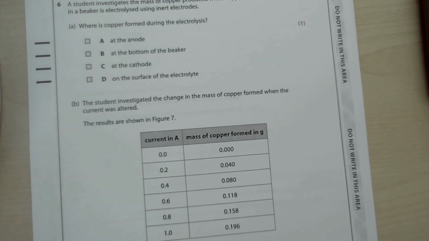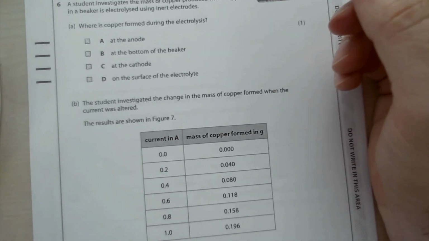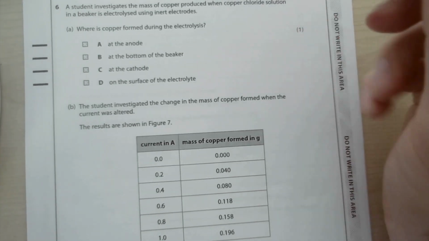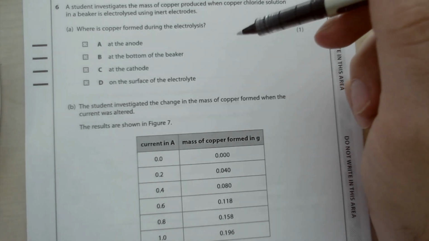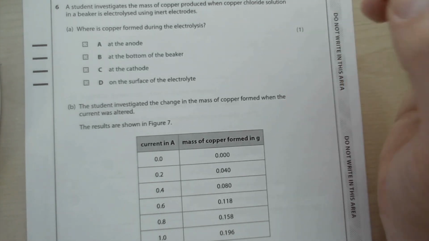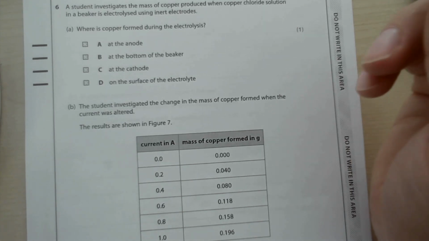Question 5, sorry. Question 6. Okay, so we've got a mass of copper produced when copper chloride solution is electrolyzed using inert electrodes. Everyone's favourite topic. Here comes the electrolysis question.